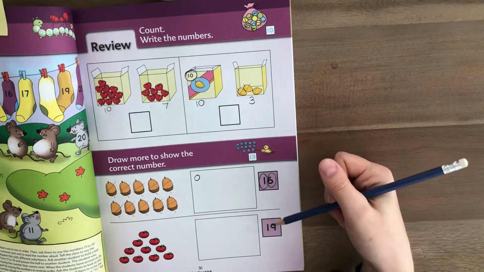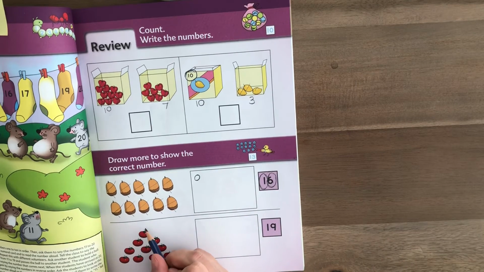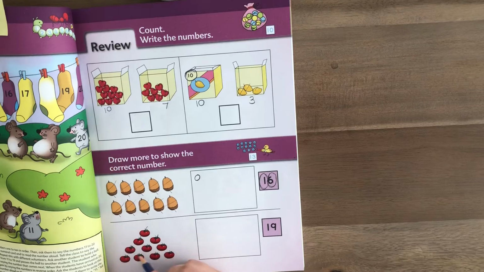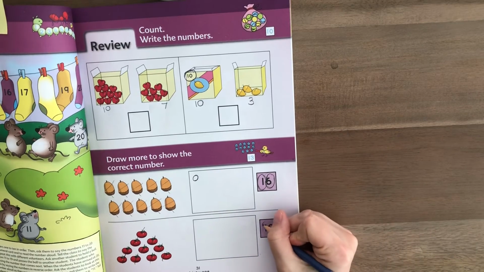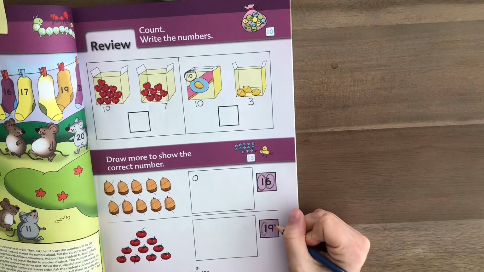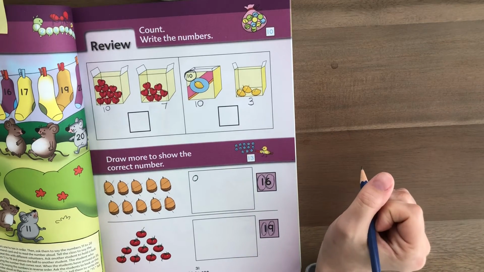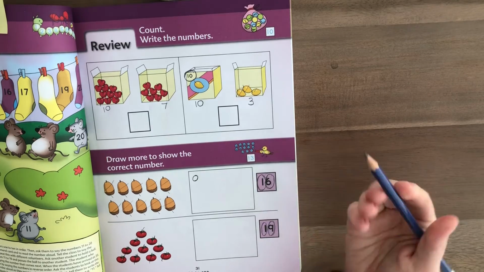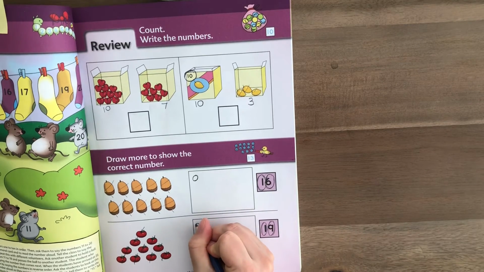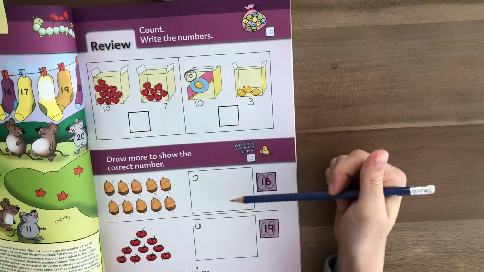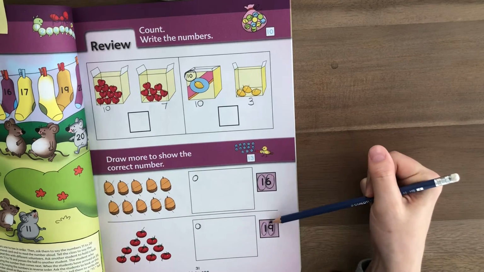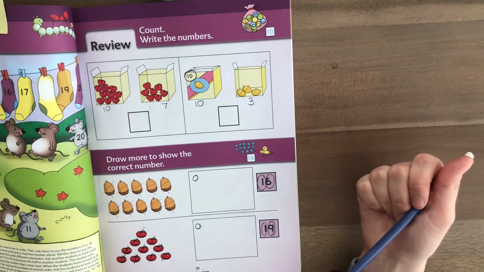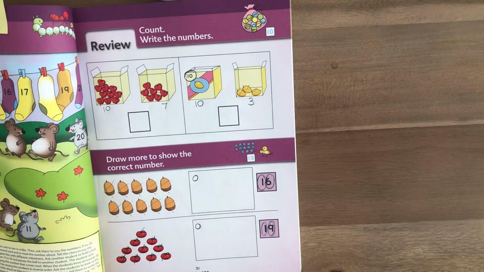Okay, let's move on to the next one. We have 10 tomatoes already. Let's double check. 1, 2, 3, 4, 5, 6, 7, 8, 9, 10. So we have our one group of 10. What we need to do is, right here we can see we have one group of 10, and this one spot is telling us how many ones we need to draw. So look at this number and that's how many ones you need to draw. Again, you can just draw a circle in the box. So you need to draw how many circles in this box by looking at the ones. Pause the video and complete this question, then turn the page.